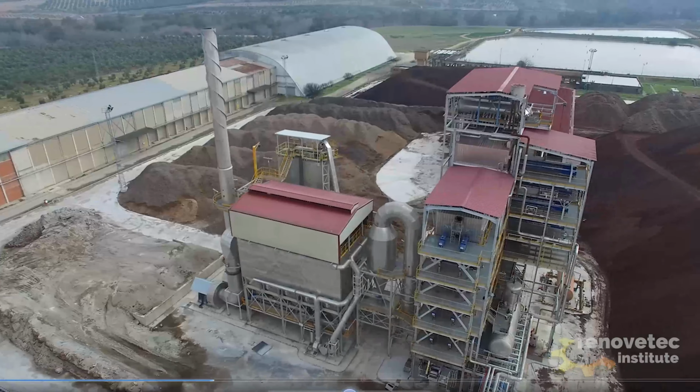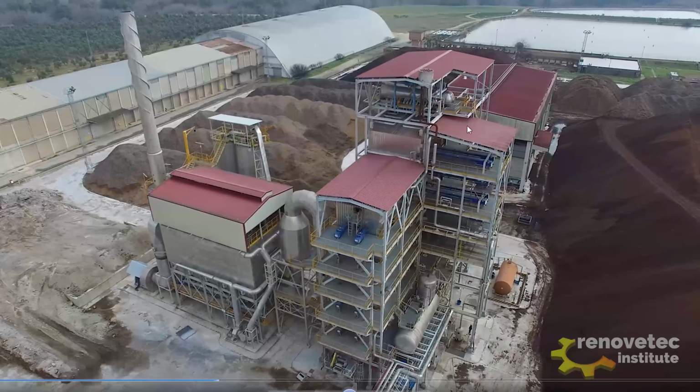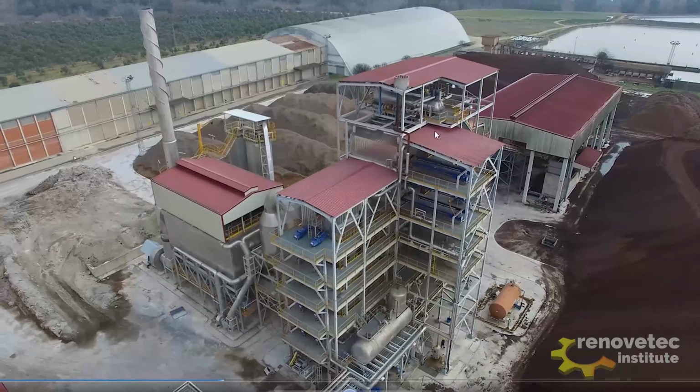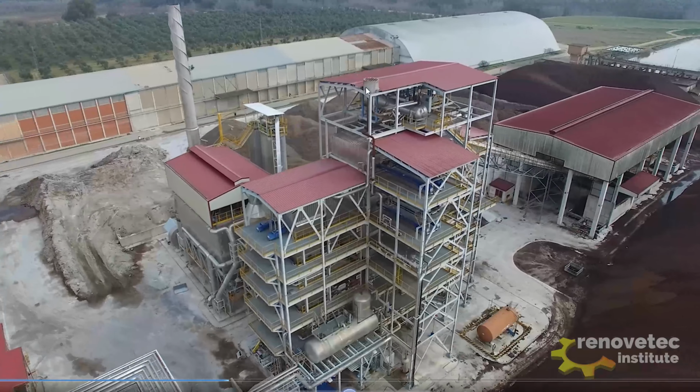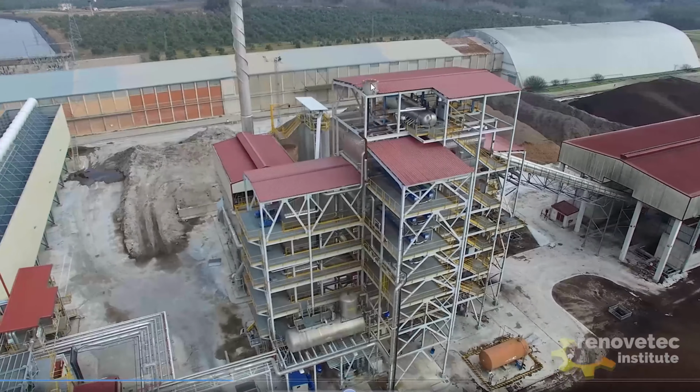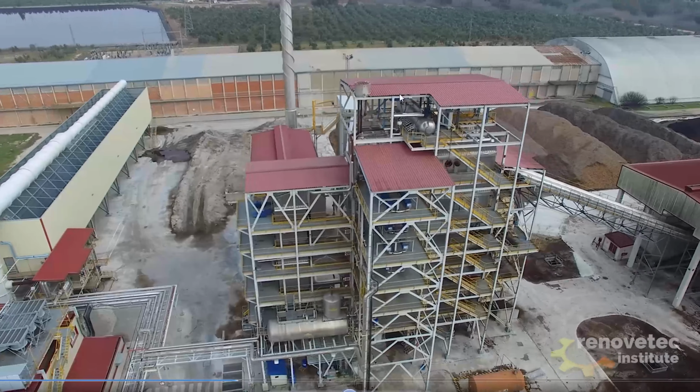We can see better here the drum, and this is the silencer for the safety valves.